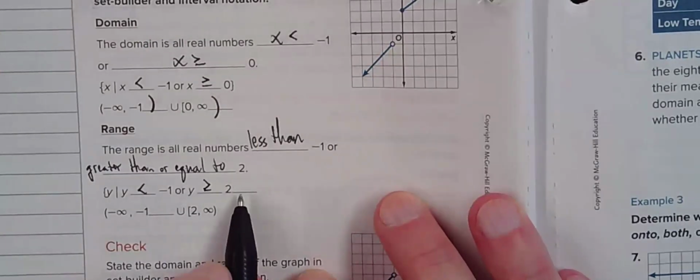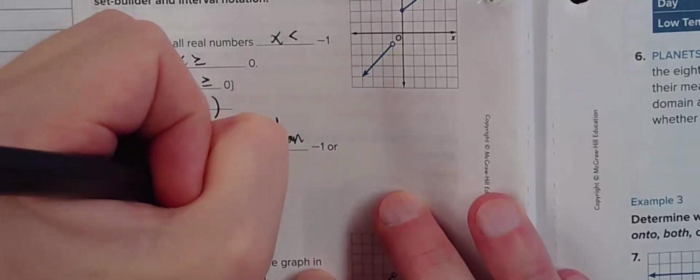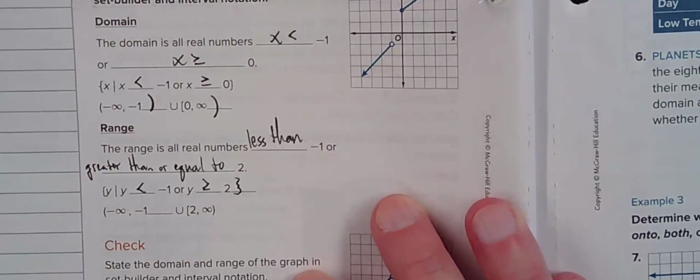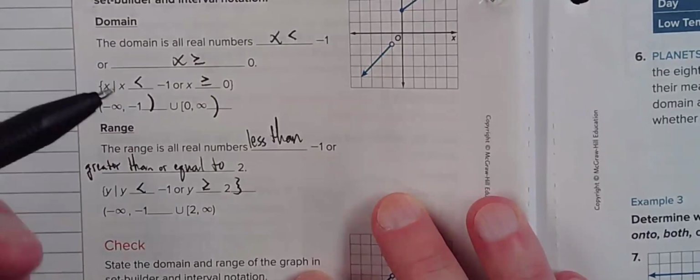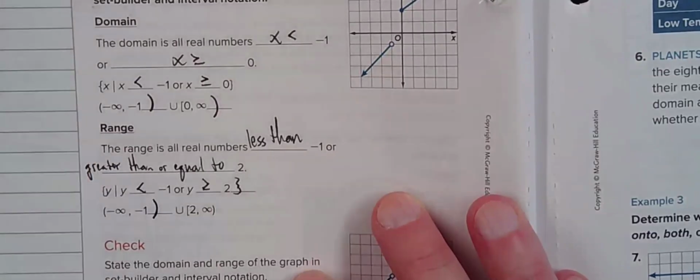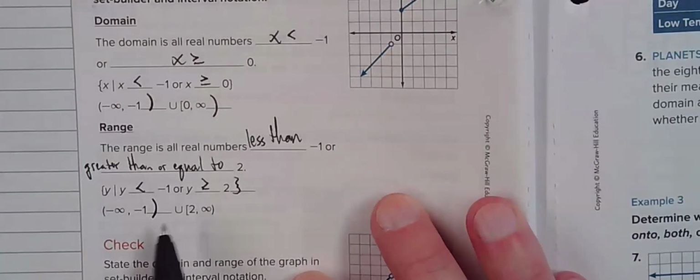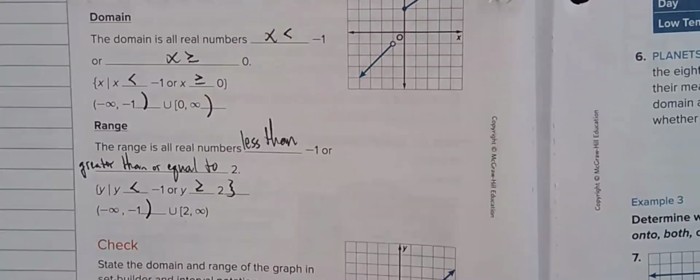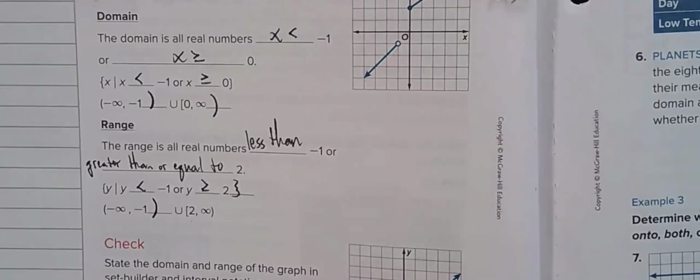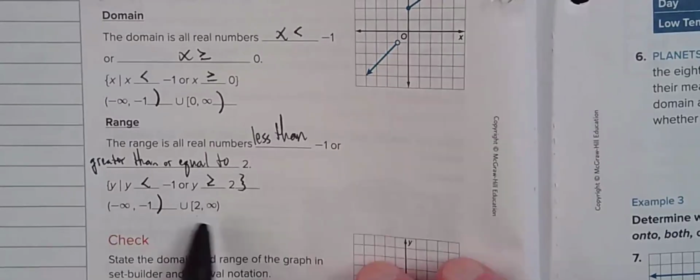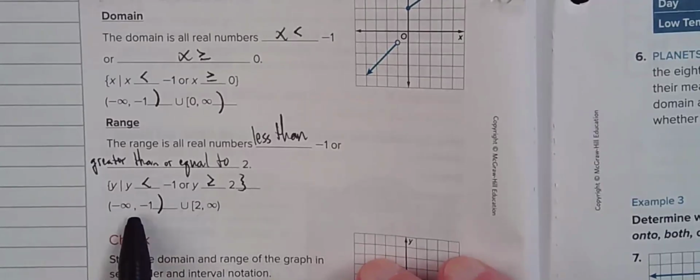And we need the brace to the right side of the 2. In terms of interval notation, we're going from -infinity up to -1. We are not including -1 though, so parentheses there. And that is a union with 2 up to positive infinity. Greater than or equal to 2, less than -1.